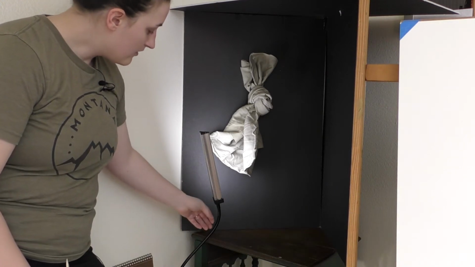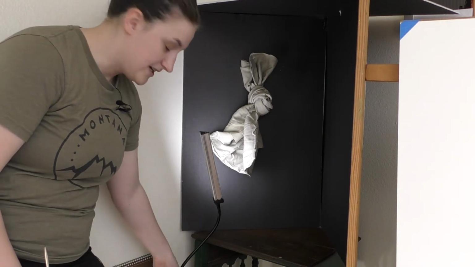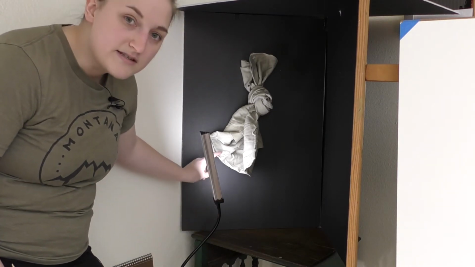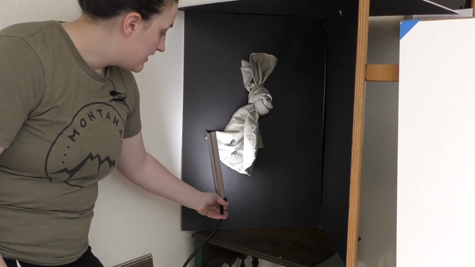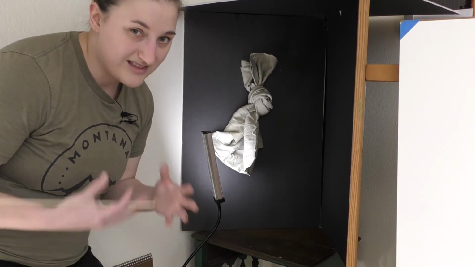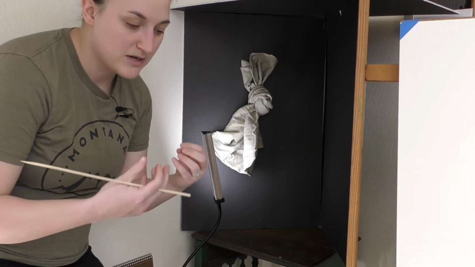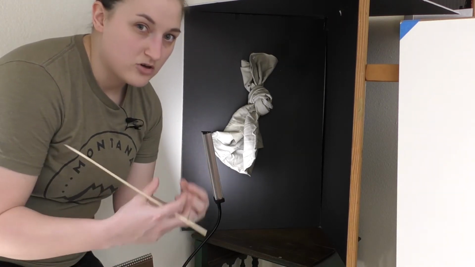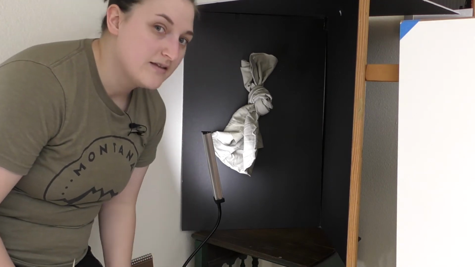So what I've done is I have this clamp light that's attached down here to this table, and I've put it really close to this pillowcase here, as close as I can get it, because that's really how I'm going to get that dramatic lighting effect. And that's what's going to make those shadows really dark, and the highlight's really bright, and that's what's going to create that effect. So the closer you can get the light, the better.